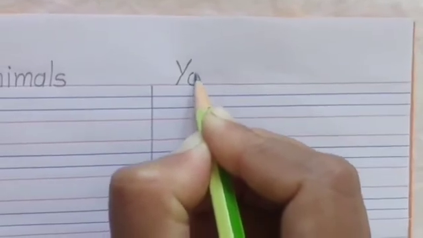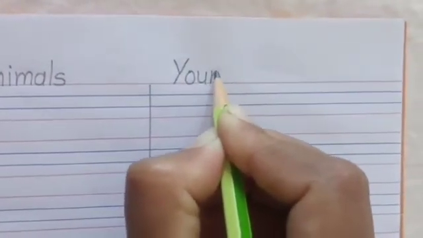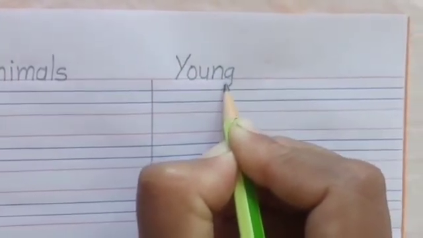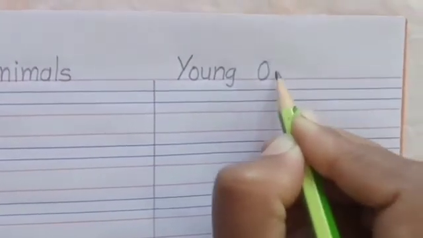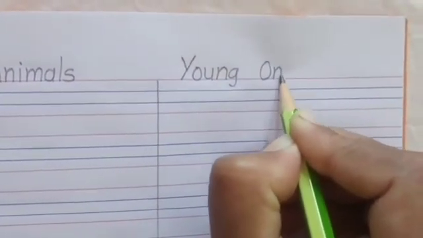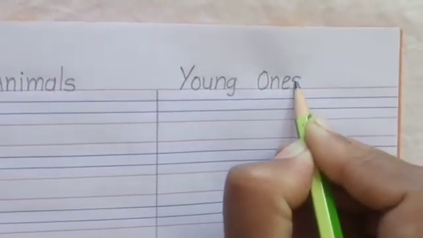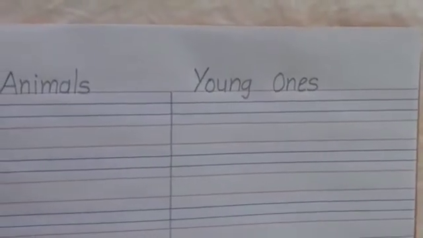Y capital, O, U, N, G. Young. One finger space. Again O capital, N, E, S. Animals and young ones. We will be writing 8 names, so we shall number them first.